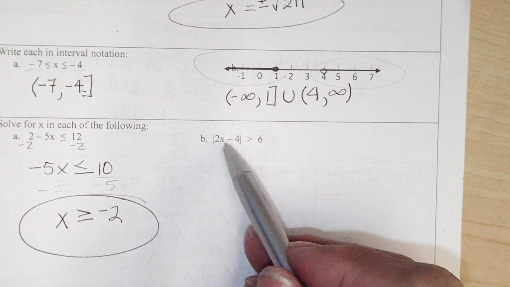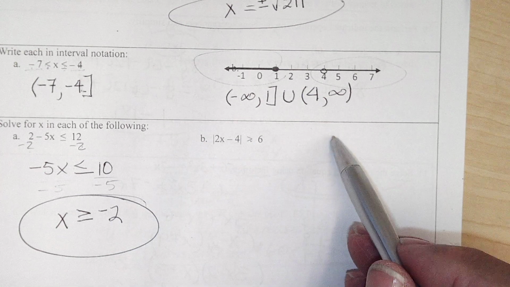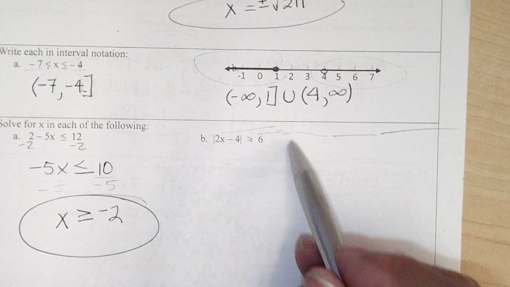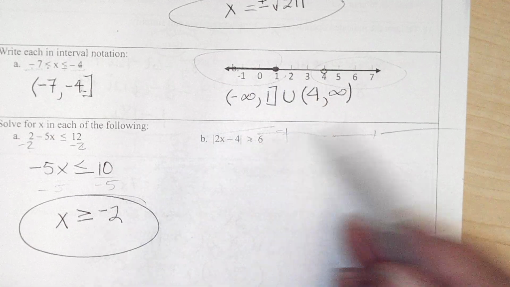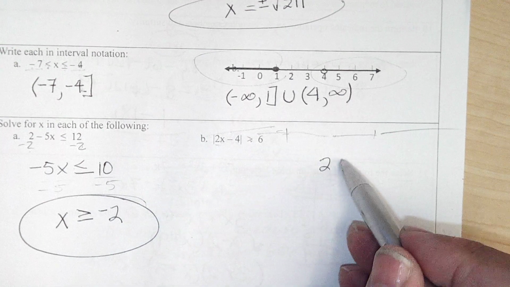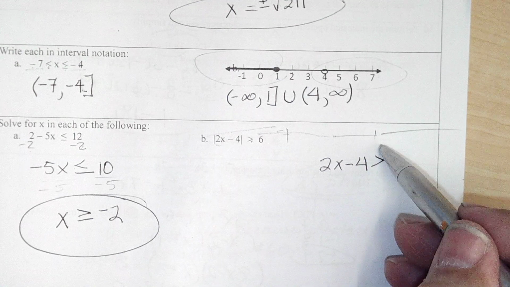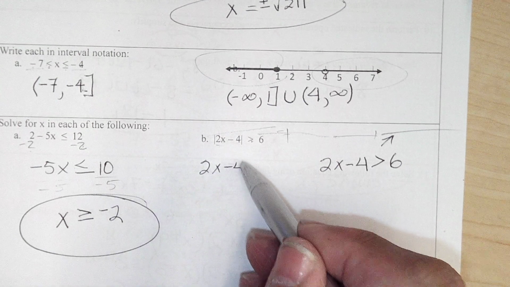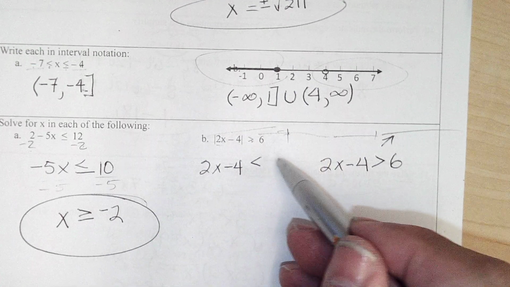Now, if the absolute value has to be bigger than 6, then you have to be more than 6 one way or more than 6 the other way. It's two pieces, like this graph. If it was less than, it would be in between. So this 2x minus 4 has to be greater than 6 for this piece, or the 2x minus 4 has to be less than negative 6.